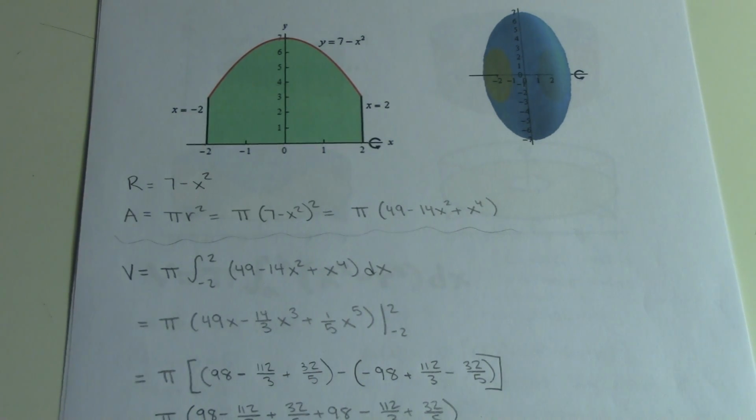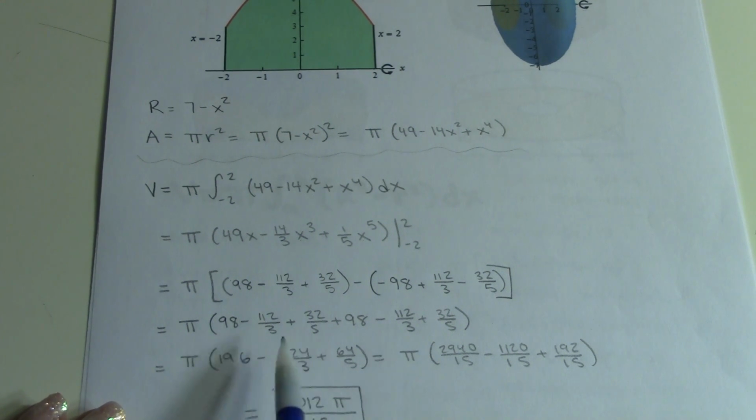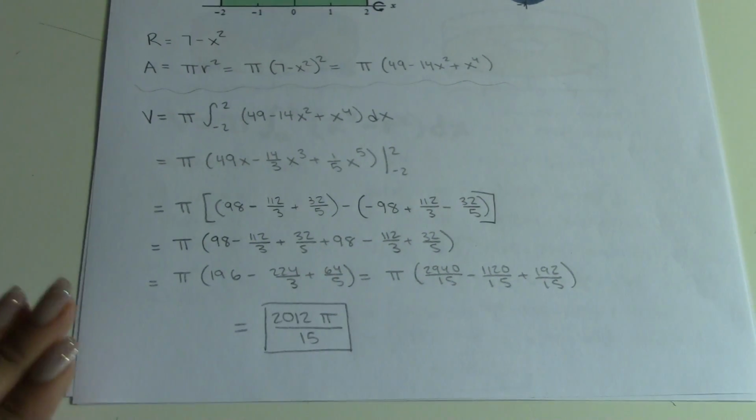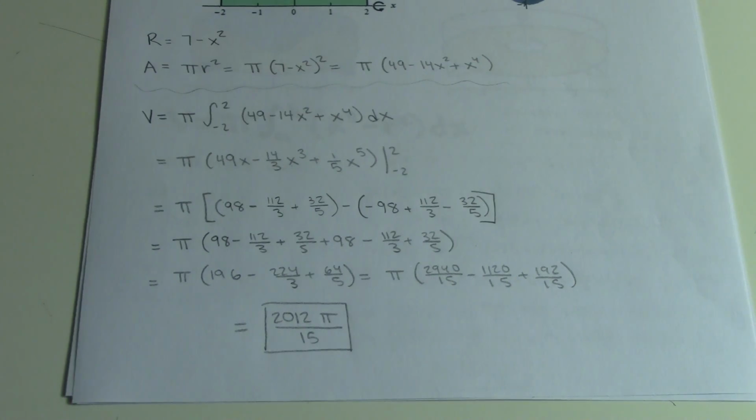And to do that, we just find the antiderivative of this whole function and evaluate at 2 and negative 2. So since 2 is the upper bound, we begin with that. So we plug in 2 at each x and negative 2 at each x and find the difference. And you can see that in my work here. And you can watch the process of how I solved and found like denominators and got the answer of 2012 pi over 15.